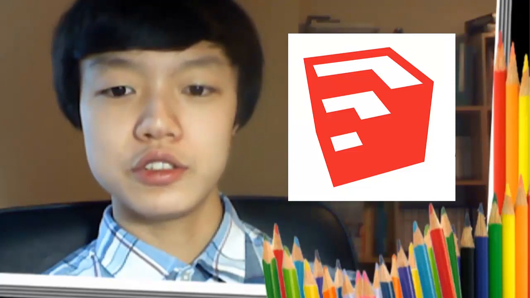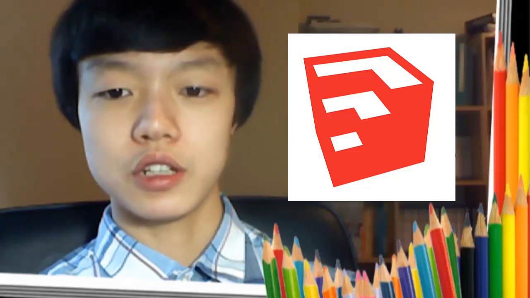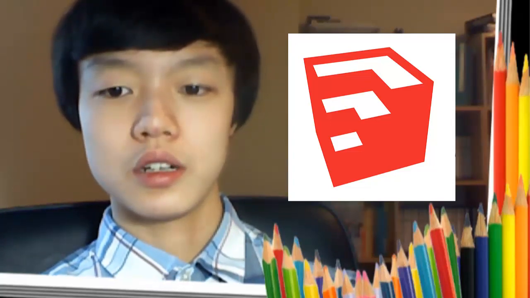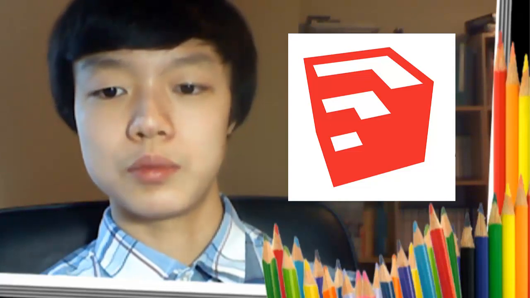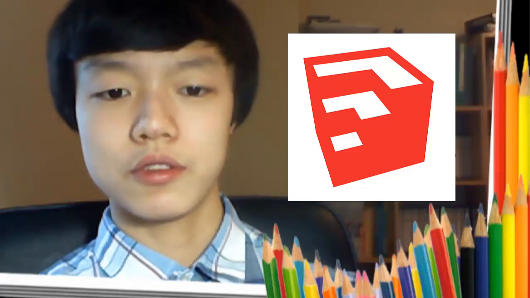I'm going to introduce new software, Google SketchUp. Within this software, you can build and construct buildings or objects on the computer. Architects are the people who use this software the most. They use this software to build their model by computer before they build a building.